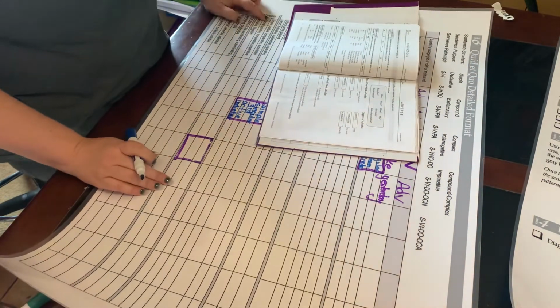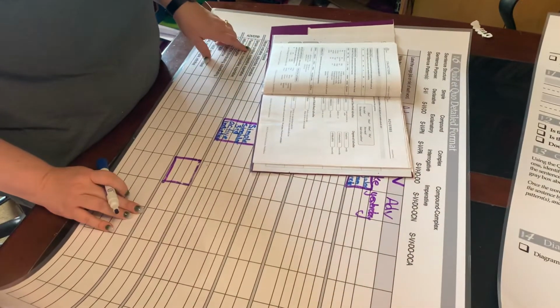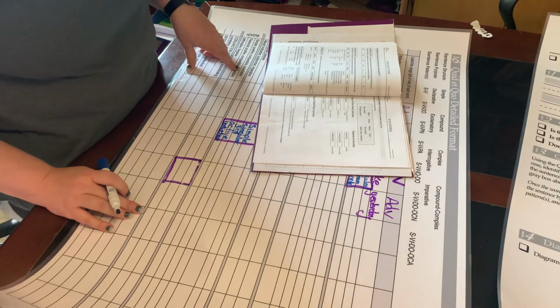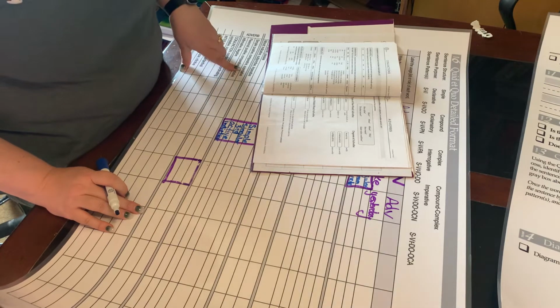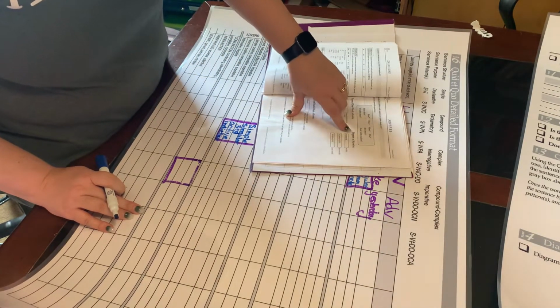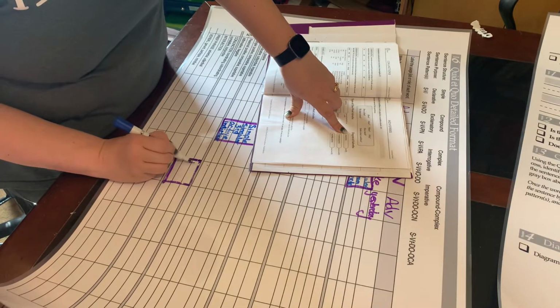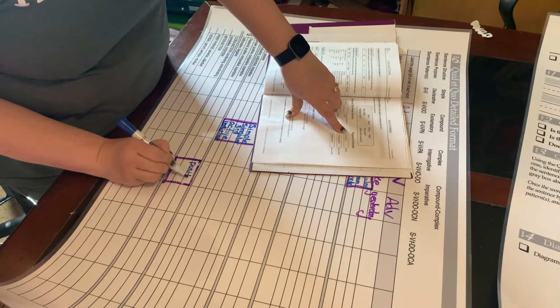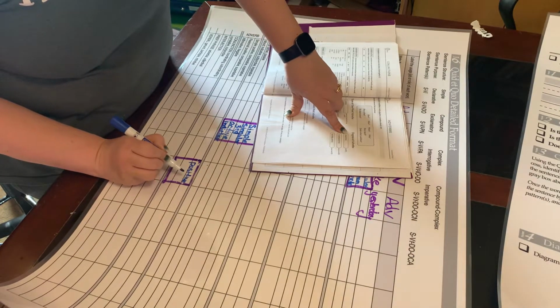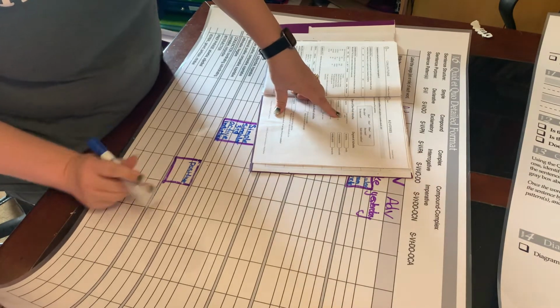And we're going to look at the word yesterday. Is it positive? Is it comparative? Is it superlative? So if we look at our sheets, we're going to look right here. It's just a regular positive adverb. It is a simple adverb, right?